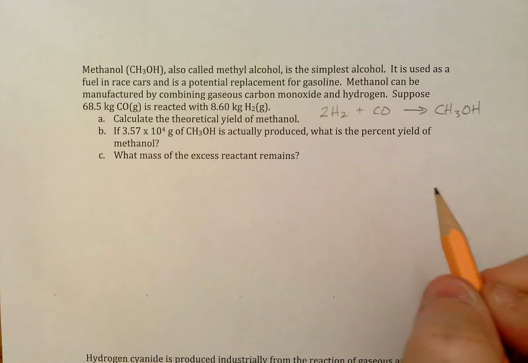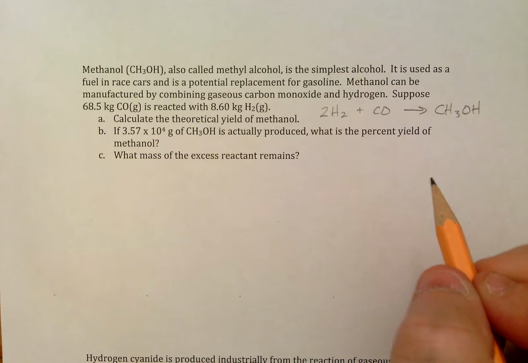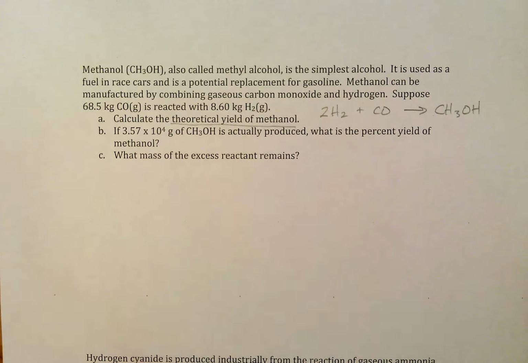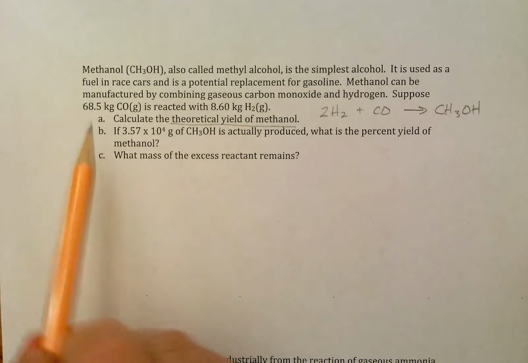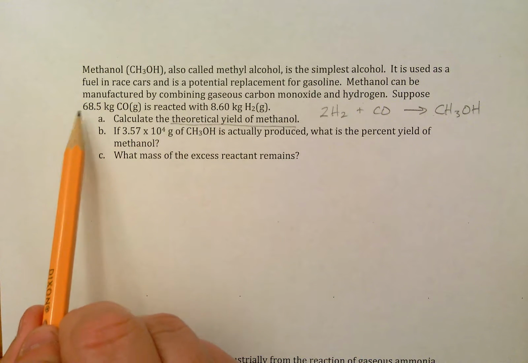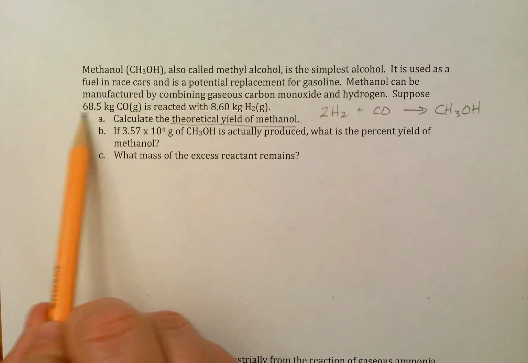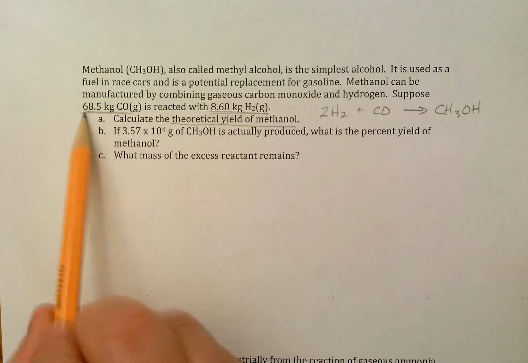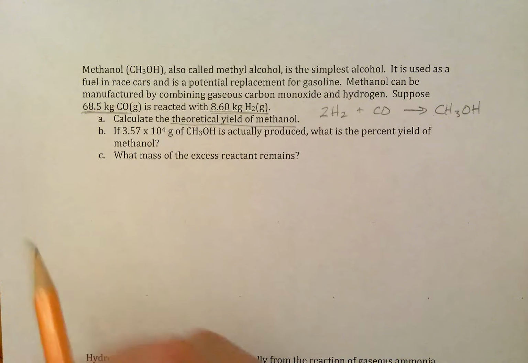So it's not a difficult reaction to write or balance, but we need to still have it so that we can do our stoichiometry. The first question here is calculate the theoretical yield of methanol. So in order to calculate the theoretical yield, we have to find out what the limiting reactant is because we have 2 reactants that we have mass for here. So that is a limiting reactant problem every time.